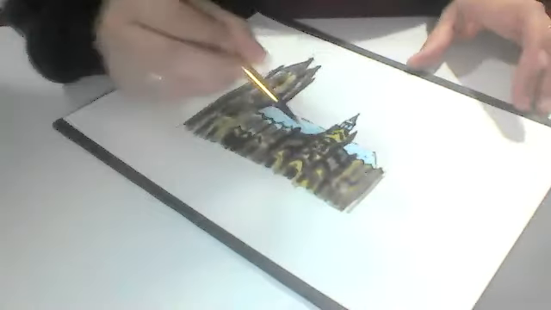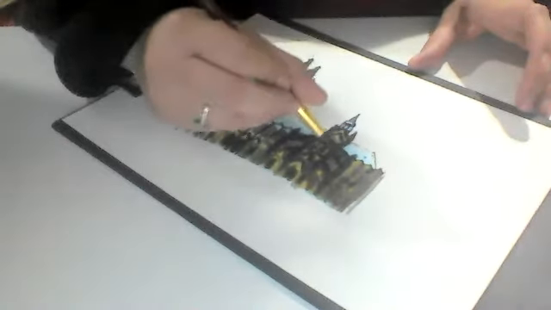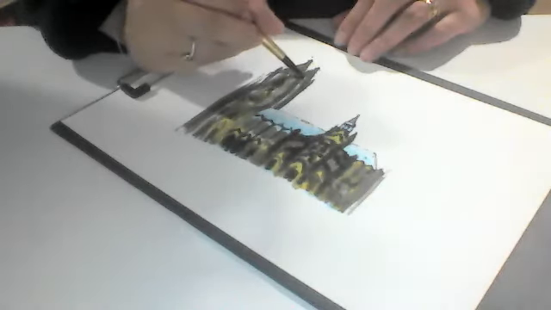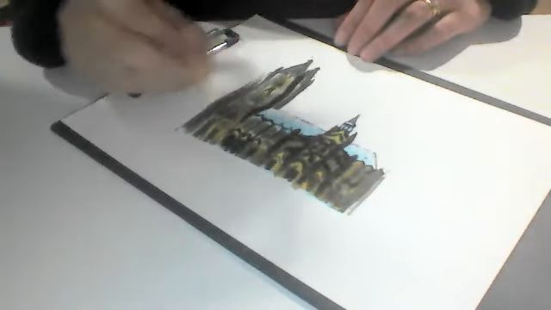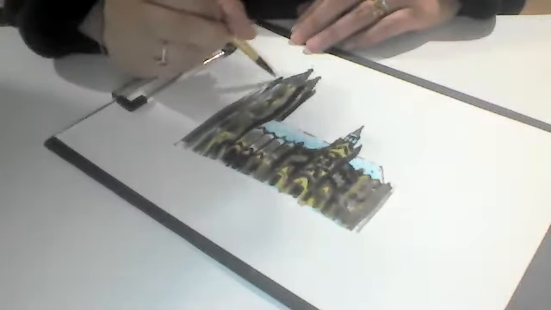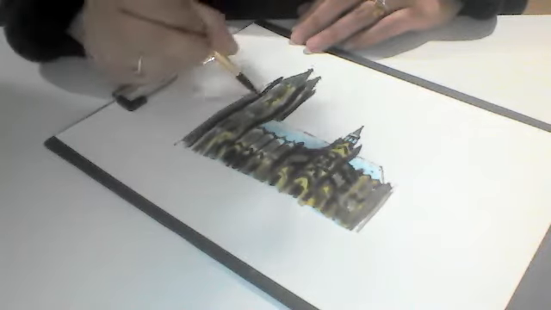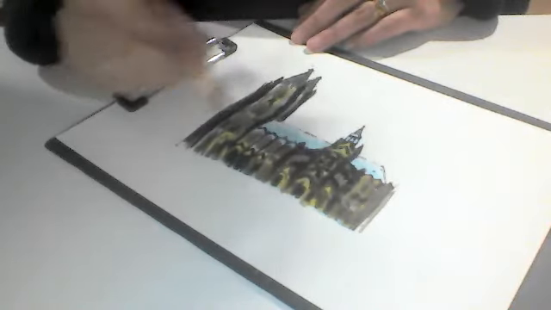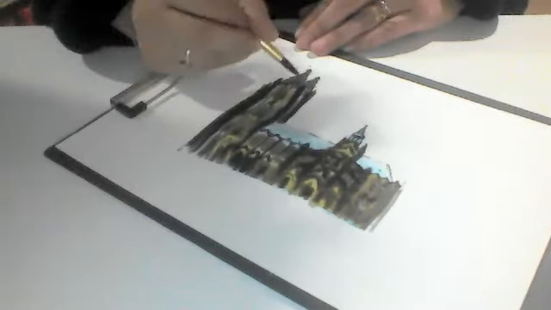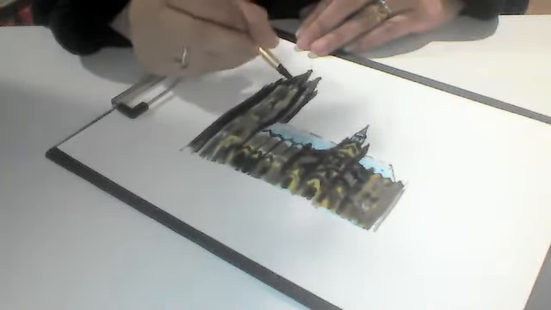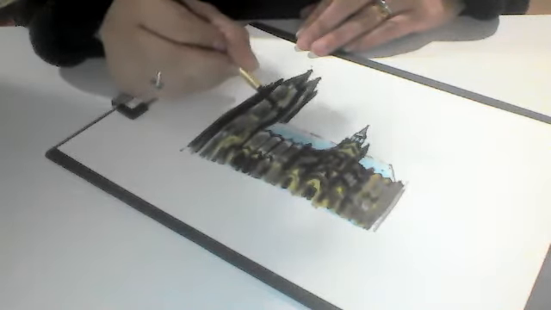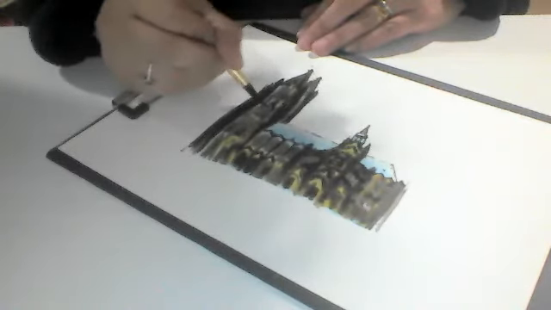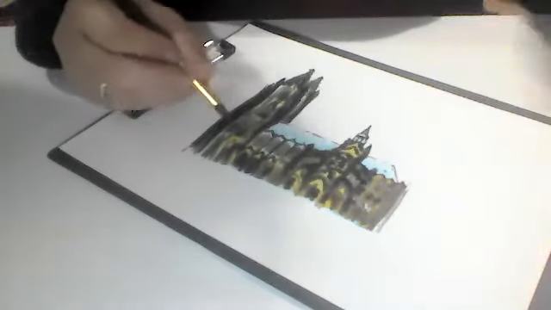And I love the way that this has a lot of lines. There we go.